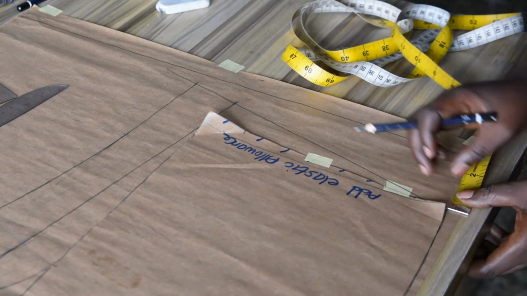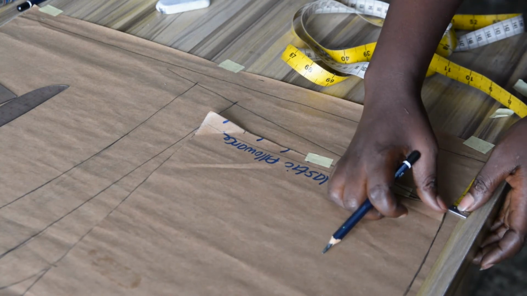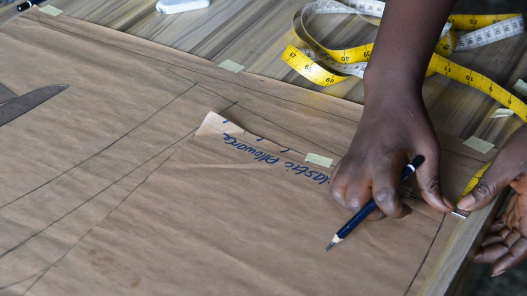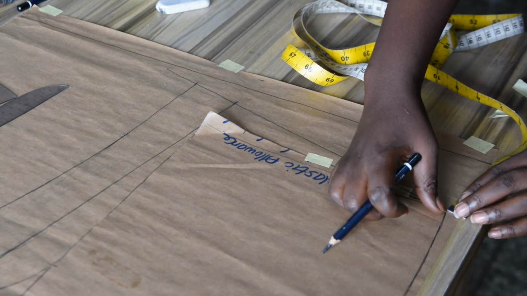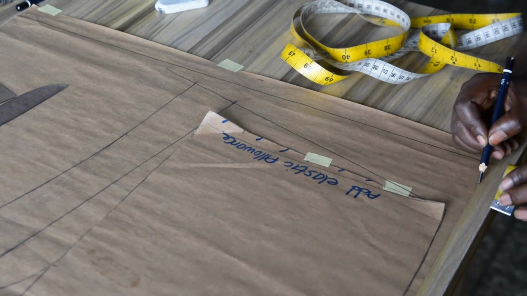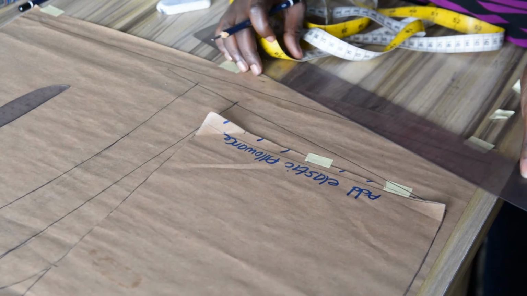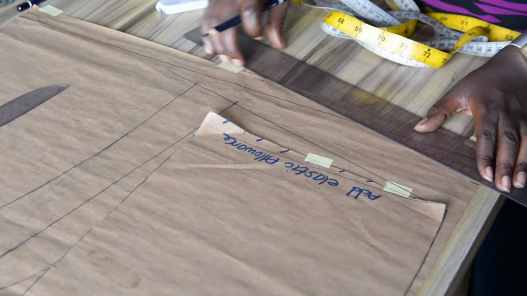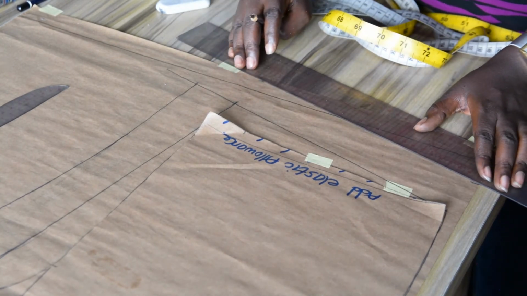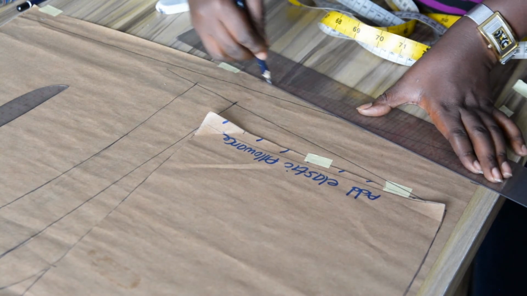Then I will come to the other side of the waistline, then bring it up by 2 inches. And I will connect the 2 points together. I don't have this allowance on the front panel purposely because I will be using it for the back panel, so I did not add any seam allowance.